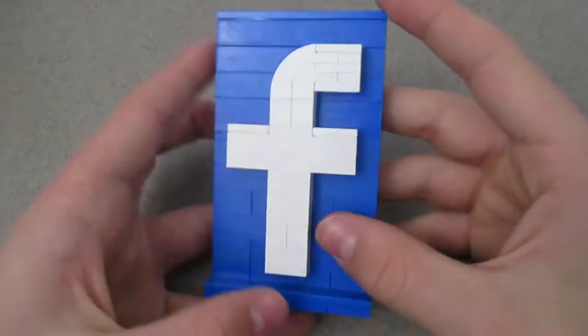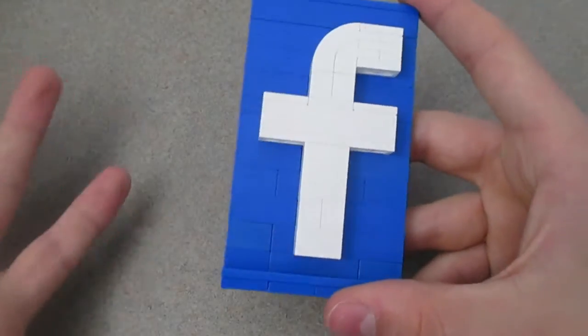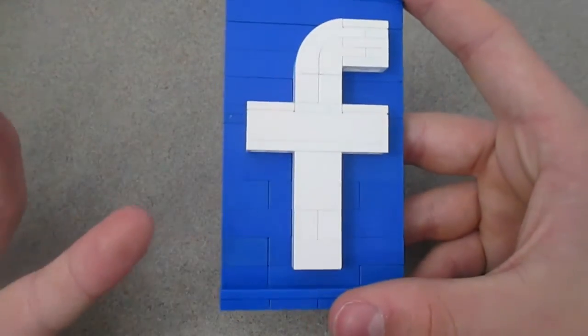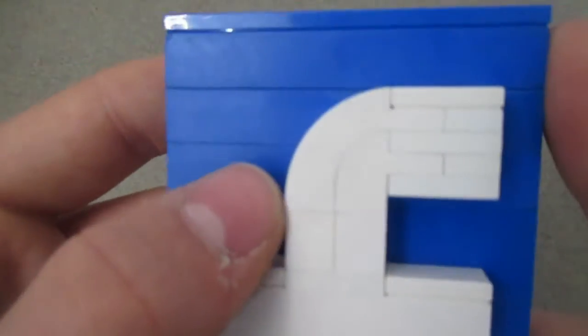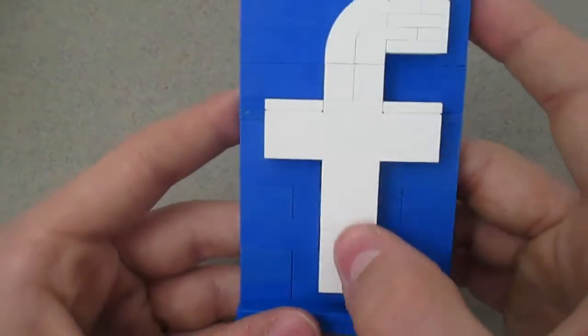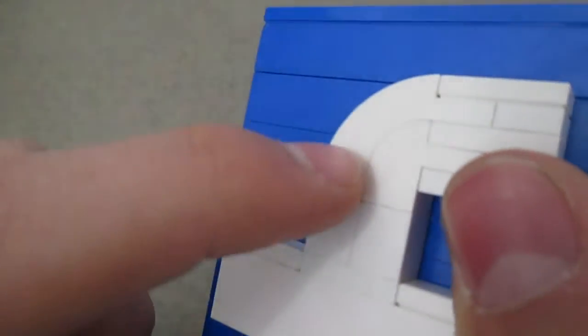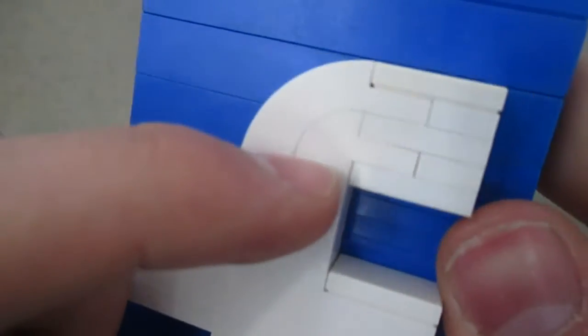So this is the Facebook logo. I think this one looks really good. It looks really like it. It's just an F, a white F on a blue background. So the curve right here is pretty much the only part that's actually different. It uses a bigger slope and then a smaller slope inside of it, right there, to give that curve.